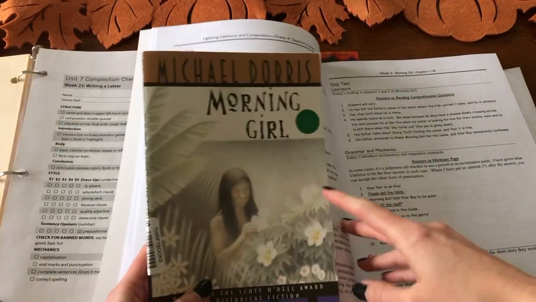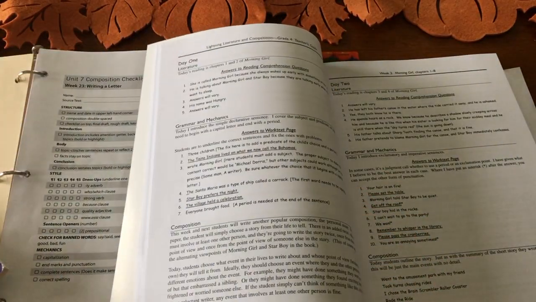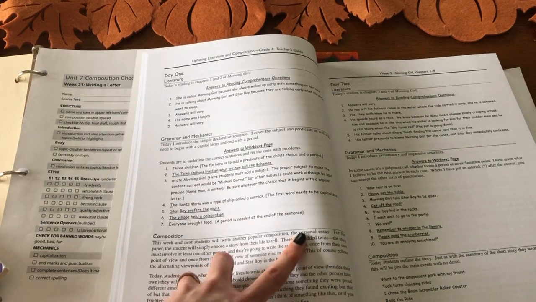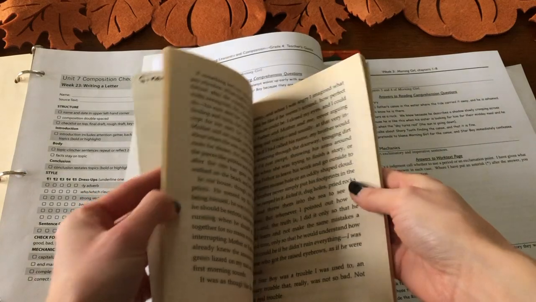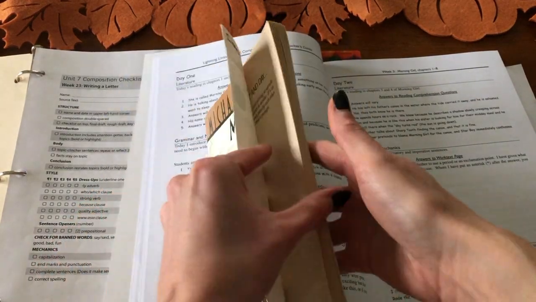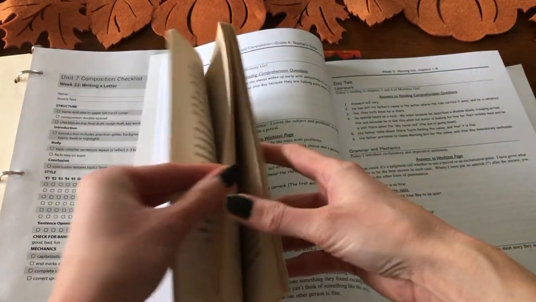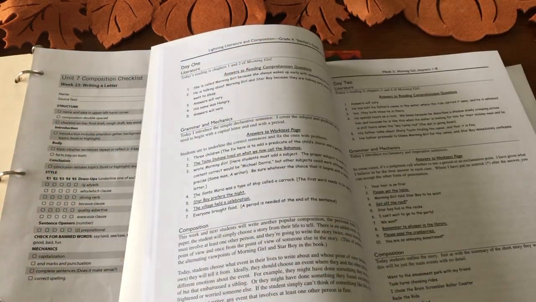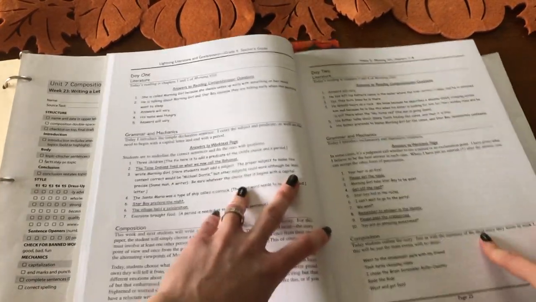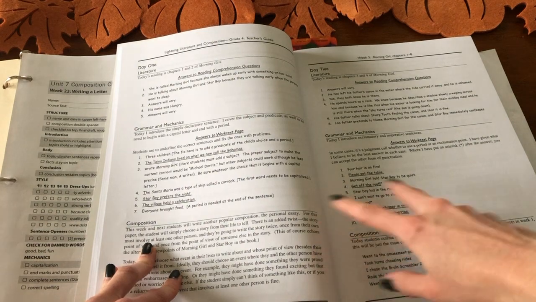For the next assignment, she was reading Morning Girl, and the assignment was to tell a personal essay, or a personal narrative. This is told from the perspective of 2 different people, the boy and the girl. One chapter is Morning Girl, the other one is Star Boy, and it goes back and forth to tell the story. So her assignment for this was to tell a story from 2 different perspectives.